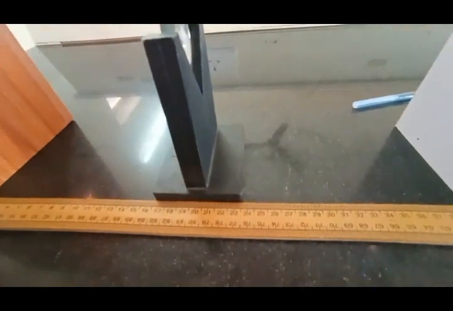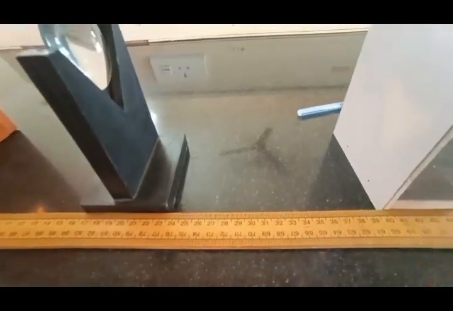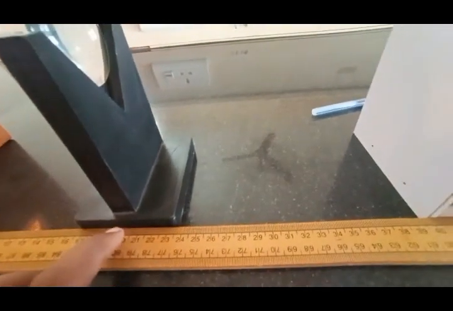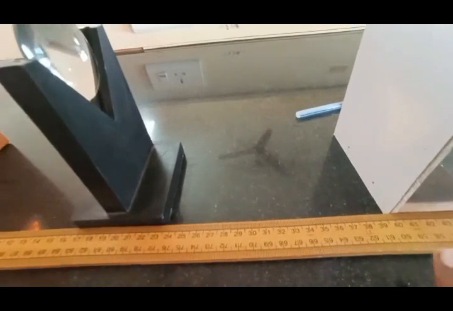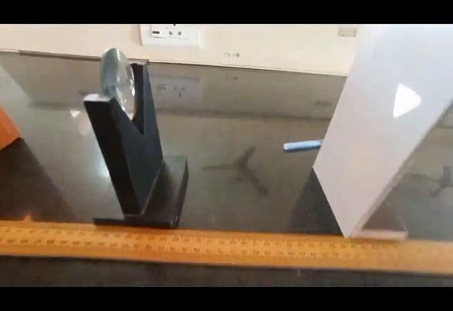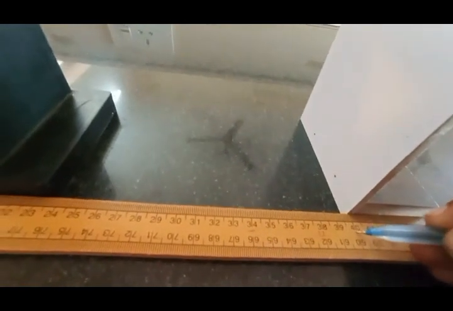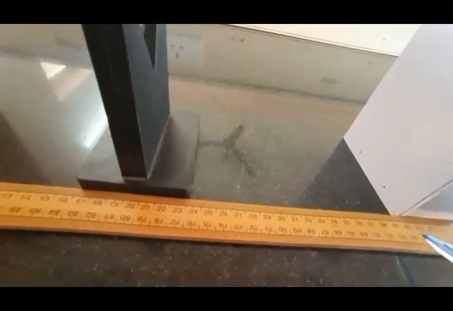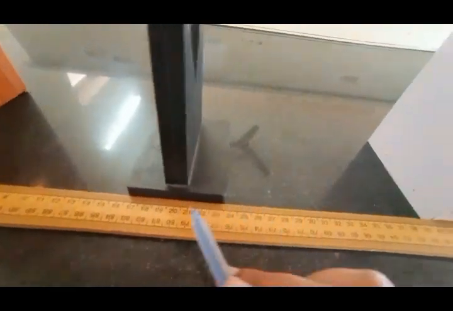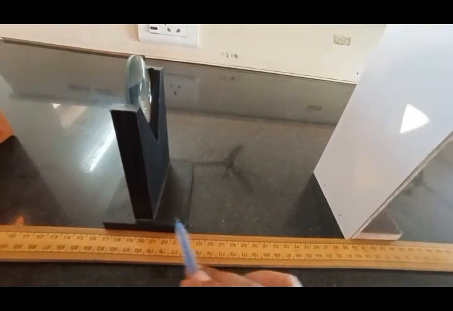So object distance u is equal to the image distance v. Okay, so here there is 20 and here there is 40. You have to subtract these two. If you subtract, that will be your image distance. Here you can see it is 40 and here it is 20. So 40 minus 20 will be your image distance. This is what gives you the image distance.